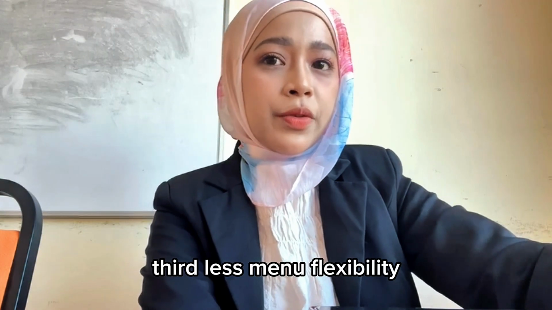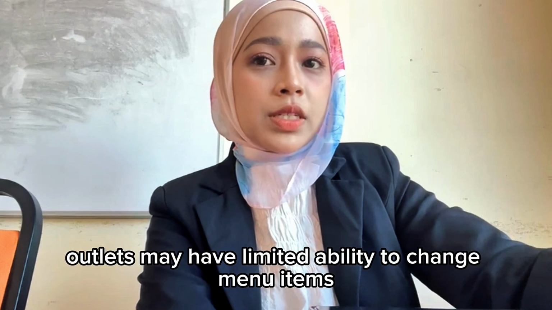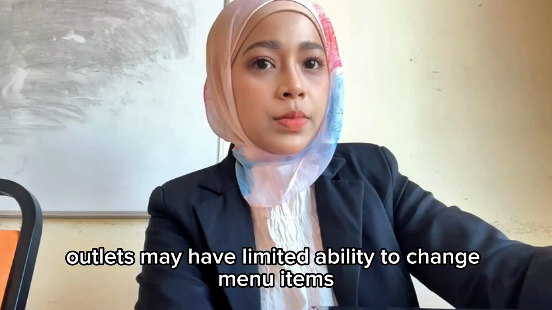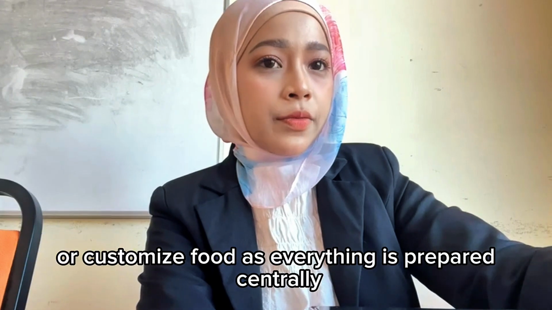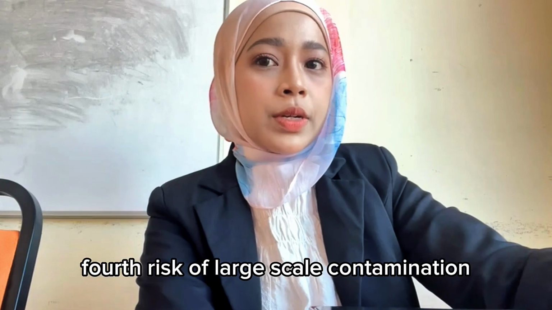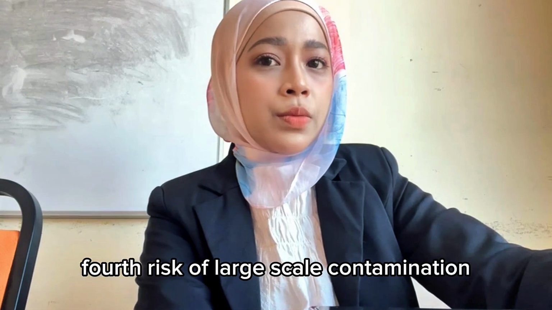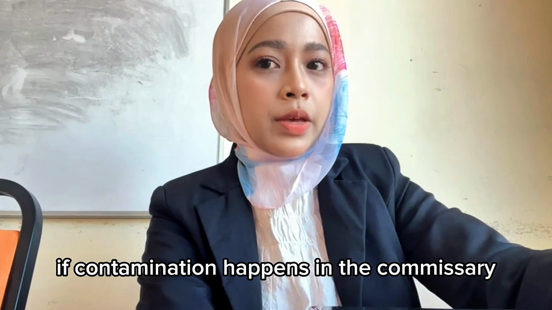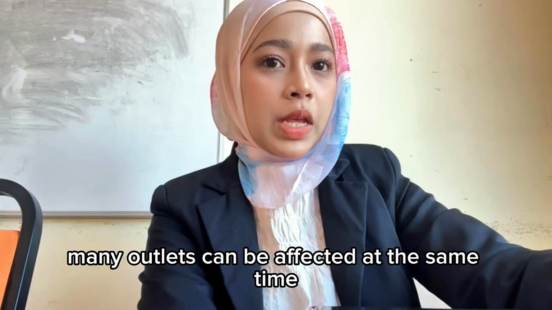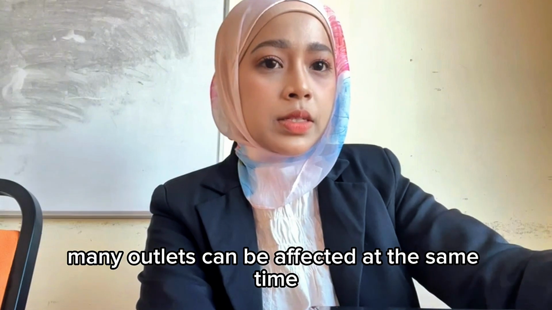Third, less menu flexibility. Outlets may have limited ability to change menu items or customize food, as everything is prepared centrally. Fourth, risk of large-scale contamination. If contamination happens in the commissary, many outlets can be affected at the same time.